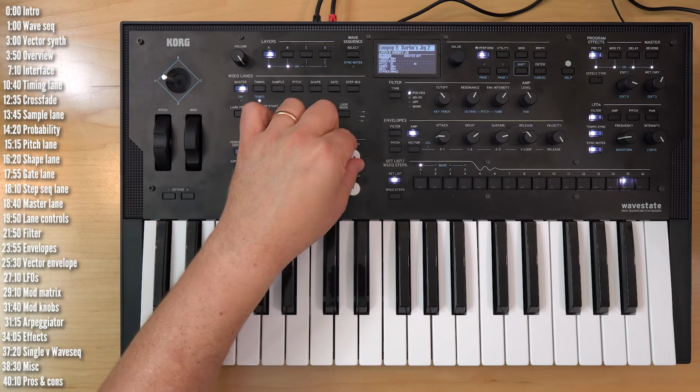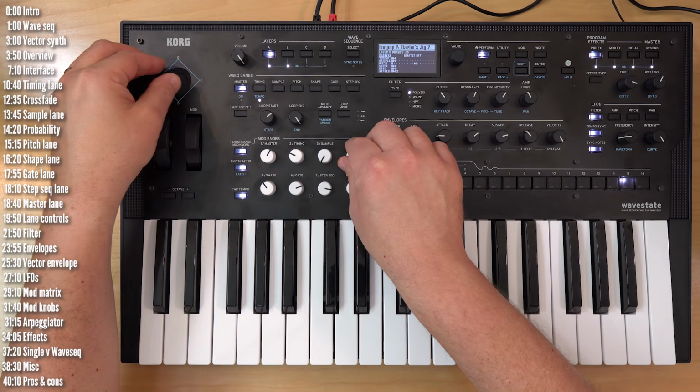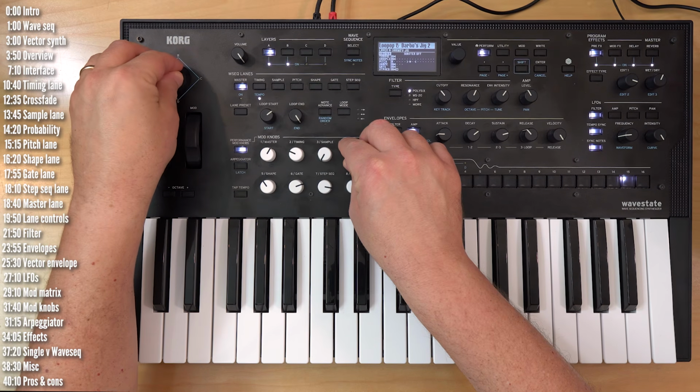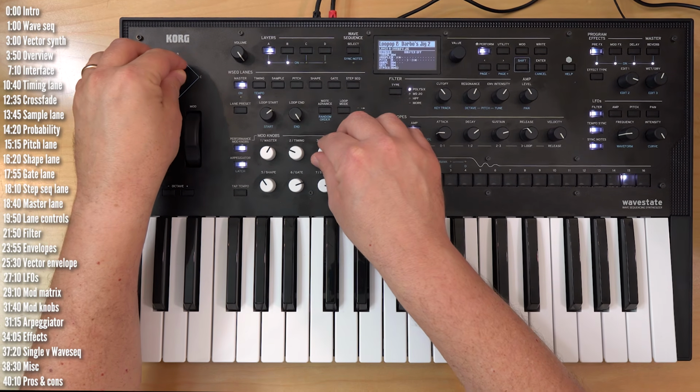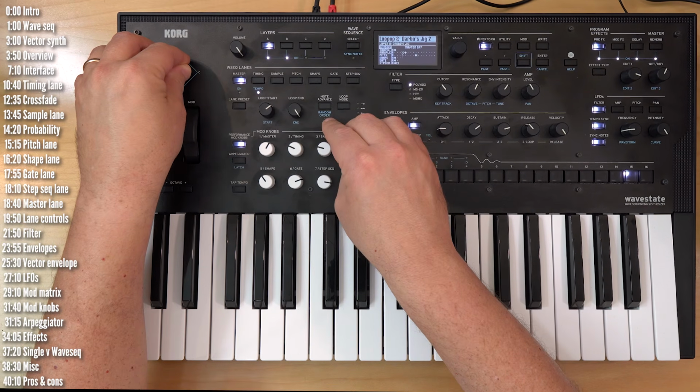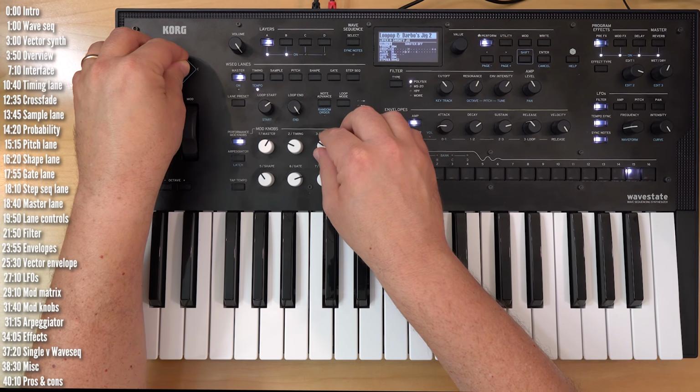Hi, this is Wavestate from Korg. It's a new take on their original Wavestation from the 90s. It's not a reissue, but rather a completely new synth with a much bigger sample library, a more user-friendly interface, and modular-style sequencing options.